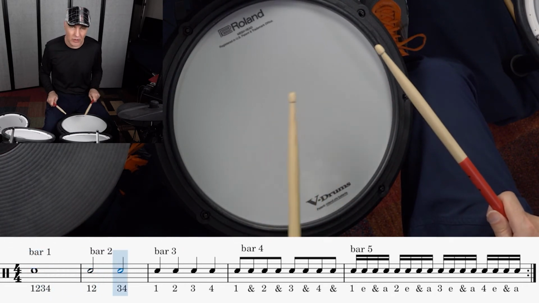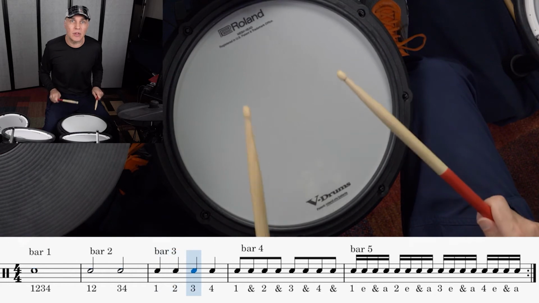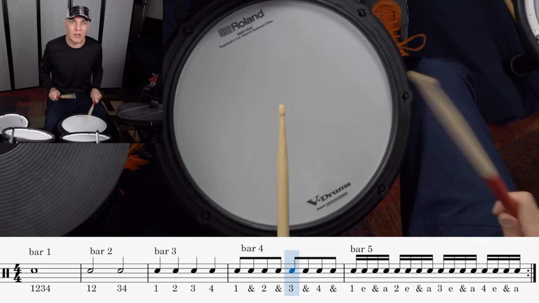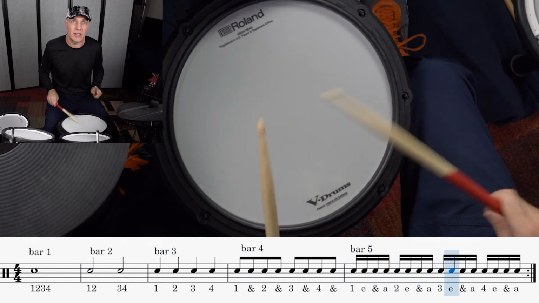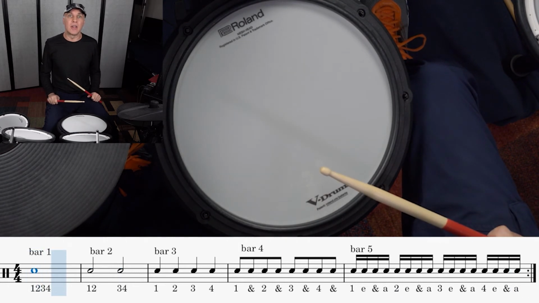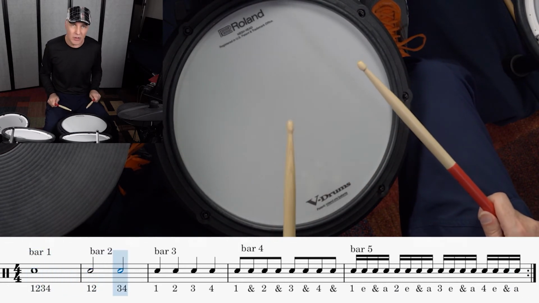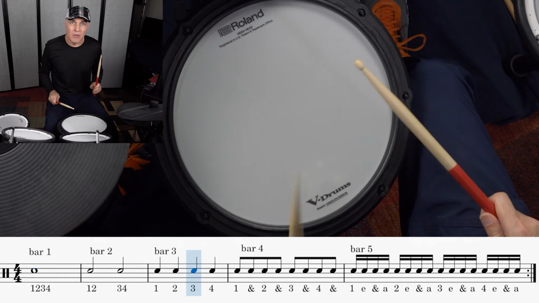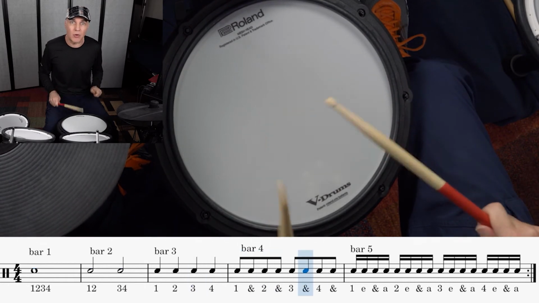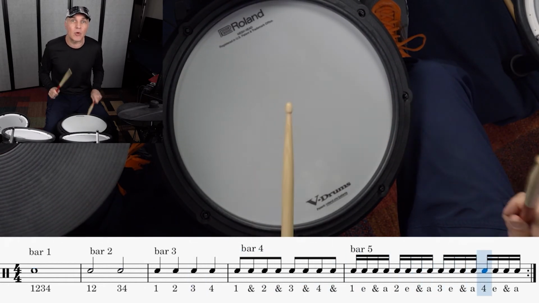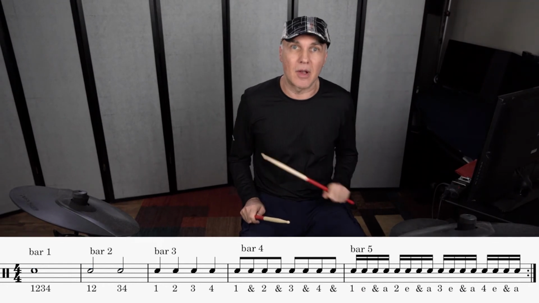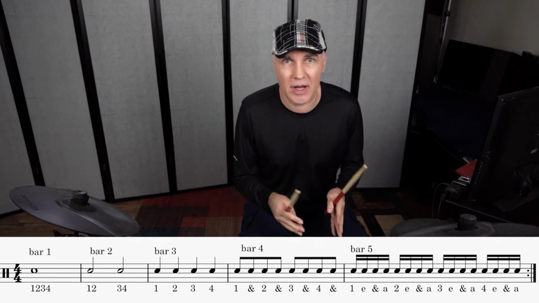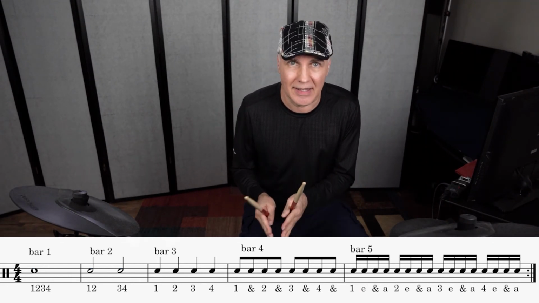1, 2, 3, 4. 1 and 2 and 3 and 4 and 1 and a 2 and a 3 and a 4 and a. Okay? Nothing changed but the speed that we were playing it at.